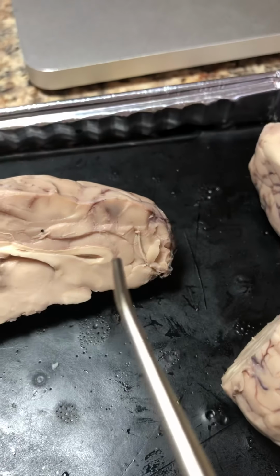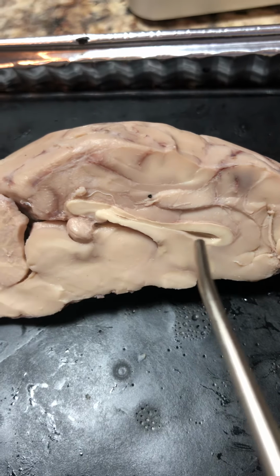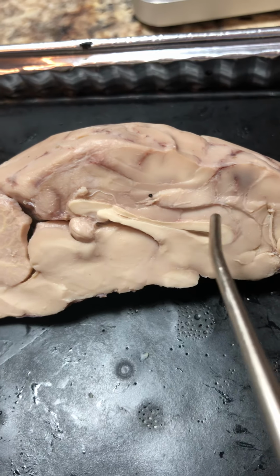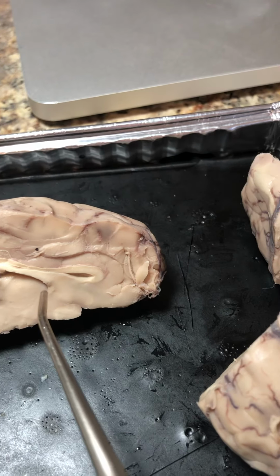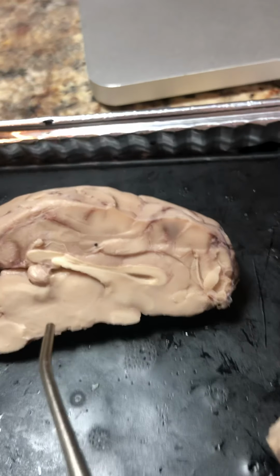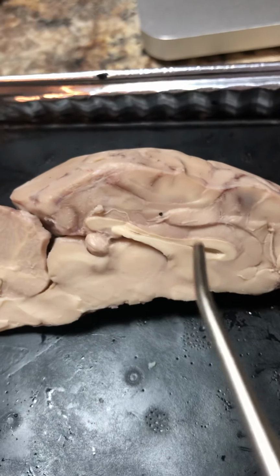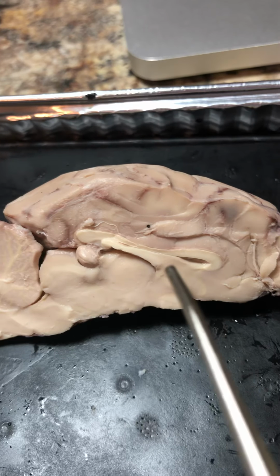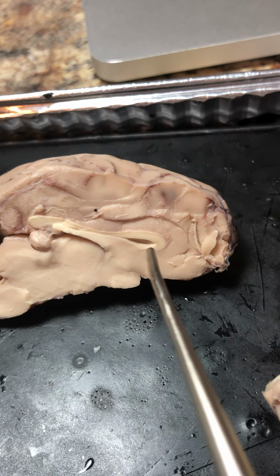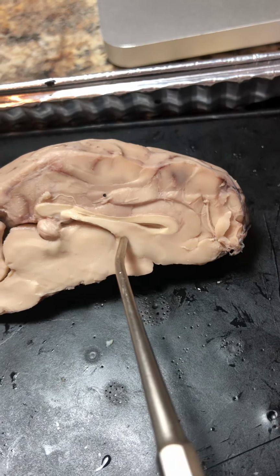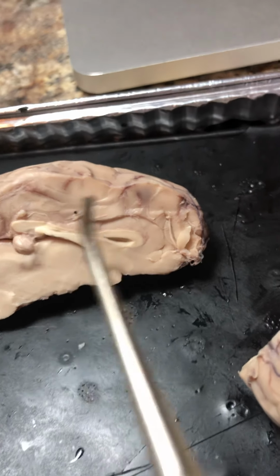The septum pellucidum is here. I cut through the corpus callosum, which is a large band of nerve tissues connecting the two cerebral hemispheres. The septum pellucidum is a thin, transparent membrane that's located inferior to the corpus callosum.